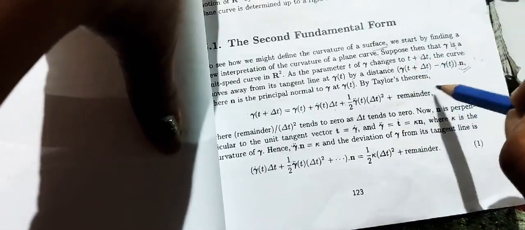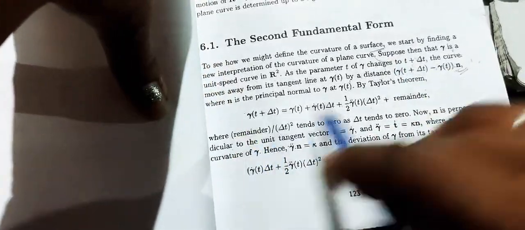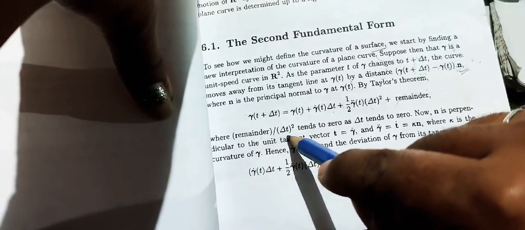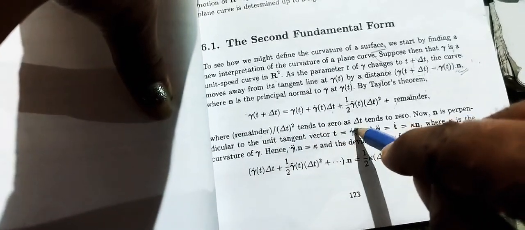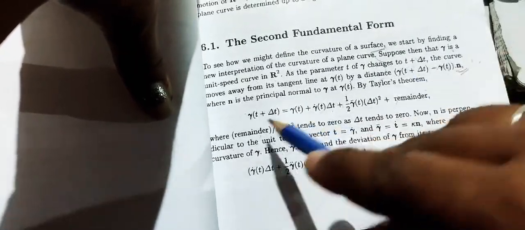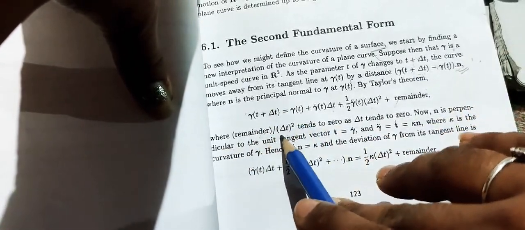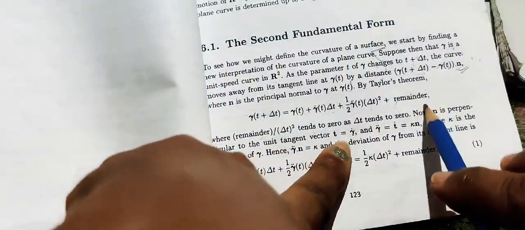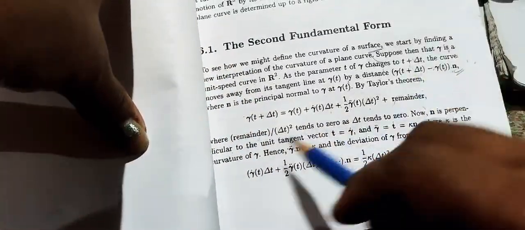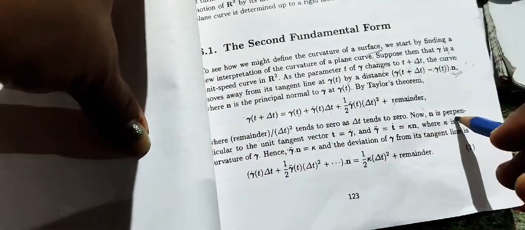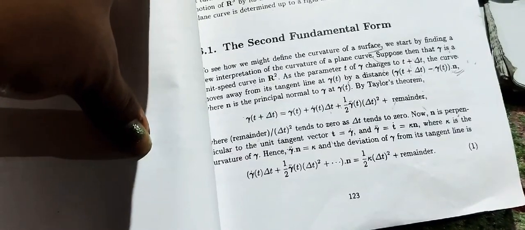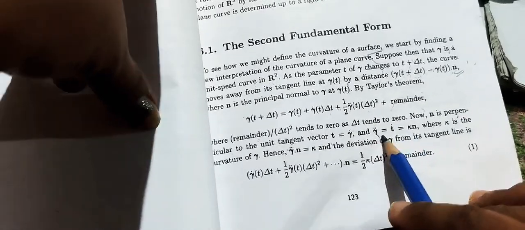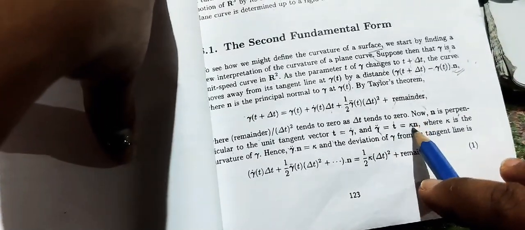The other terms we consider as a remainder. The remainder divided by delta t square tends to 0 as delta t tends to 0. Now n is perpendicular to the unit tangent vector t, and t is gamma dot. Also we know that gamma double dot is t dot, which is equal to K n, where K is the curvature.